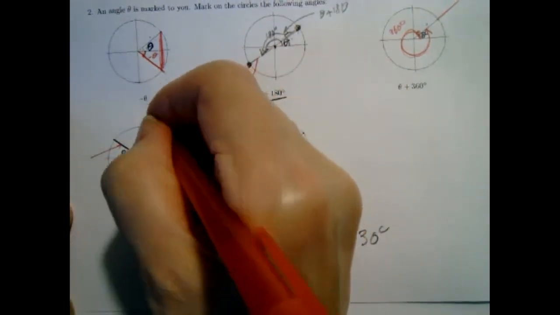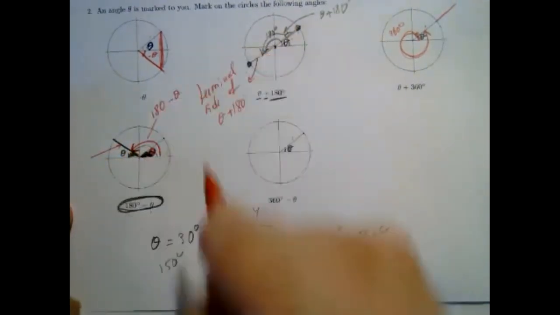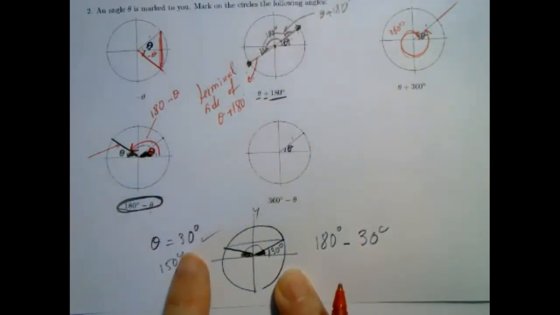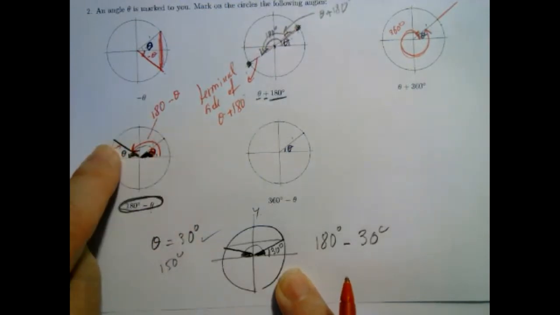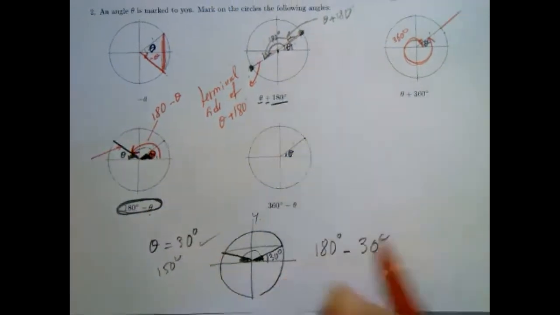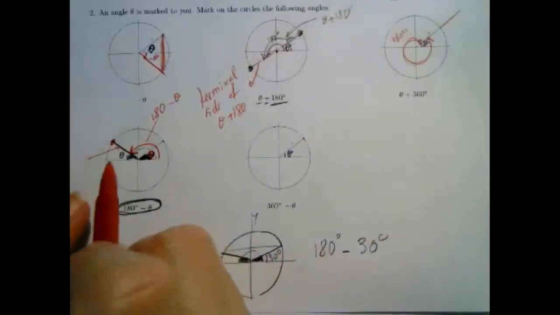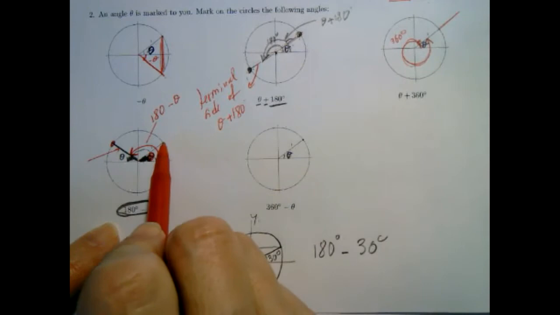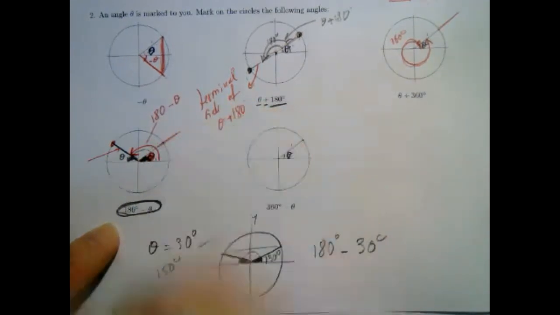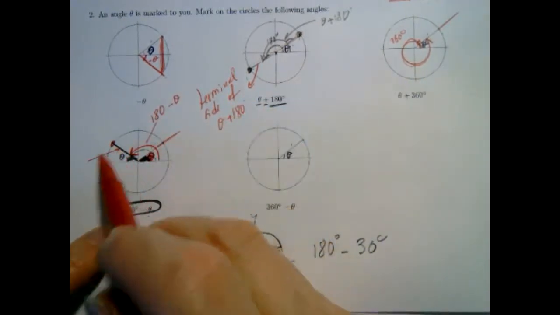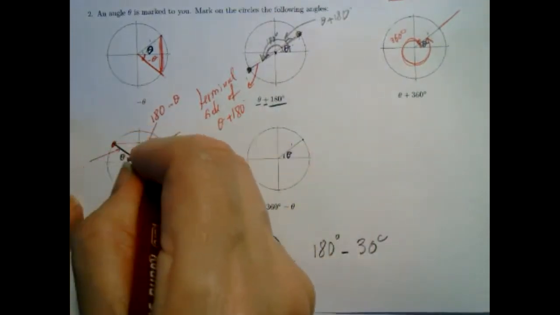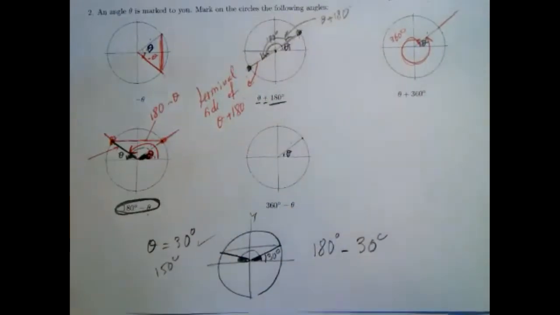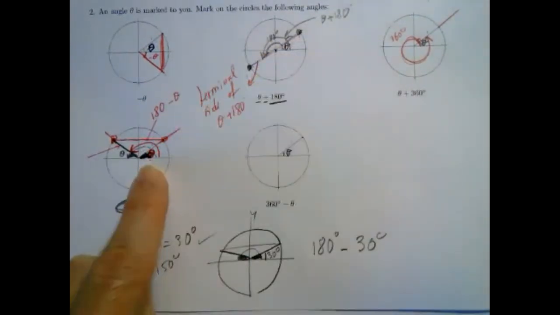It's nice to take an example to visualize it, but even if theta equals 40 or 60, it's going to be the reflection. So the terminal side of 180 minus theta is the reflection of the terminal side of theta with respect to the y-axis. In other words, those are reflections of each other. That's the picture. This is theta, and this is 180 minus theta.